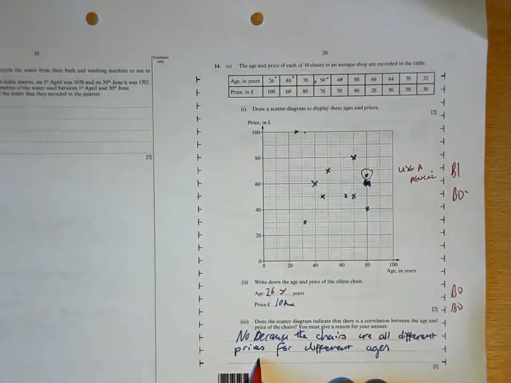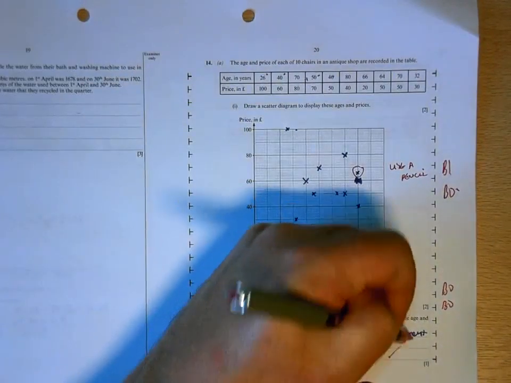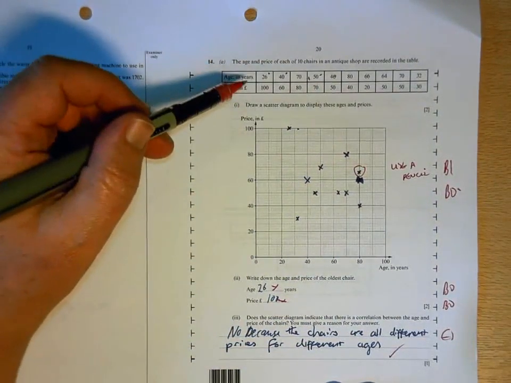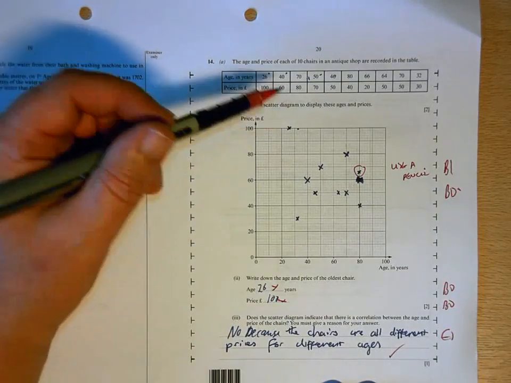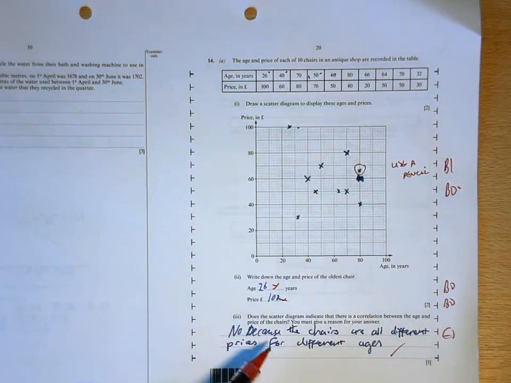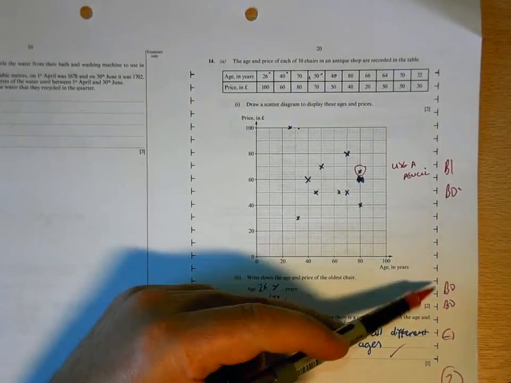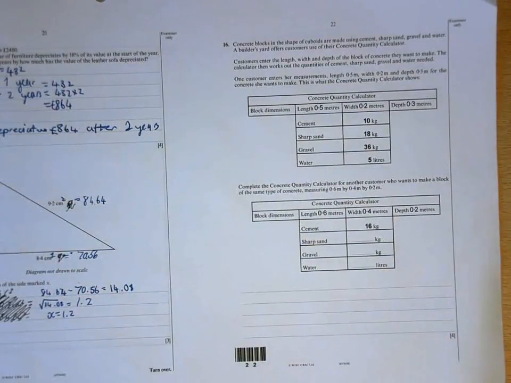No, because the chairs are all different prices for different ages. Yeah, that's okay. So what you're trying to say is there are some cheap ones, there are some young ones which are expensive, there are some old ones which are also expensive. There's no pattern between age and price. So 2 for that page, and I'm sure you could have got full marks there with a bit more care.